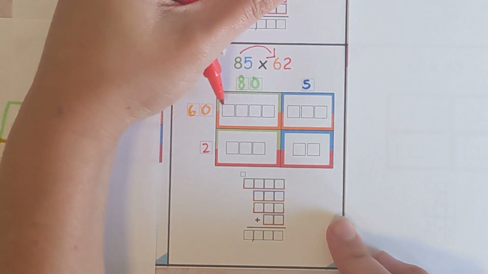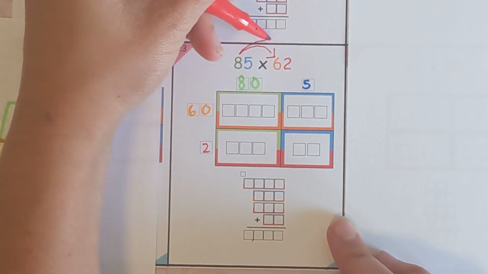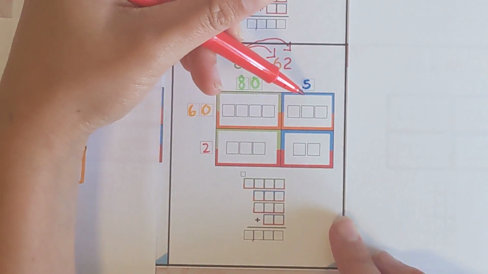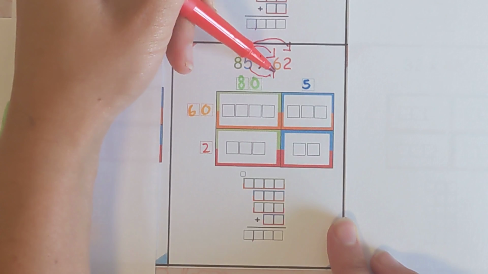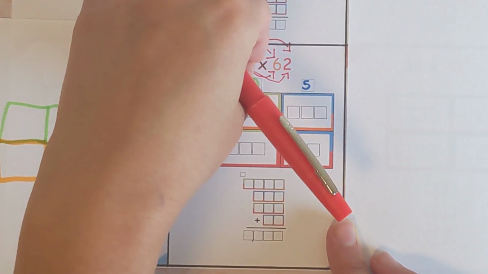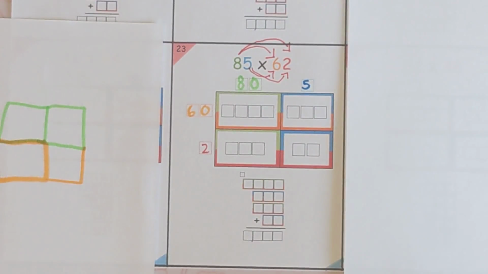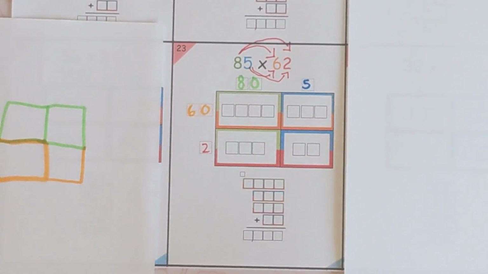And then we're also going to make sure that this 80 gets to multiply against the 2, and that's what this box is for. Then we're going to make sure the 5 goes against the 60, and the 5 goes against the 2. So we're taking this team, splitting it up, and then multiplying against this team to make sure that every digit multiplies against the other team.